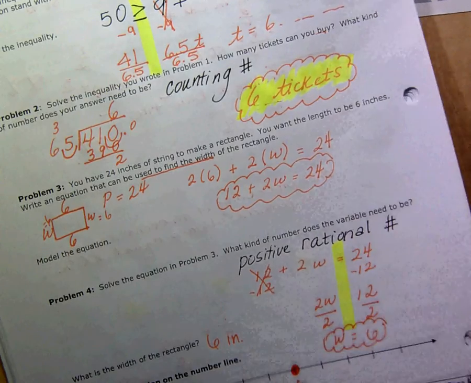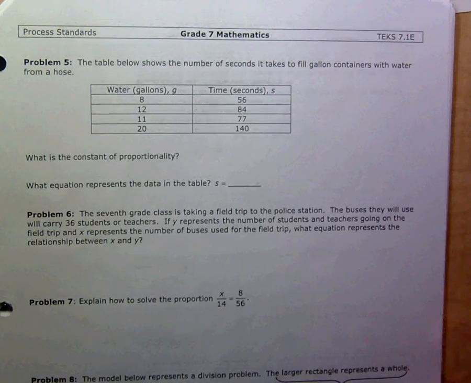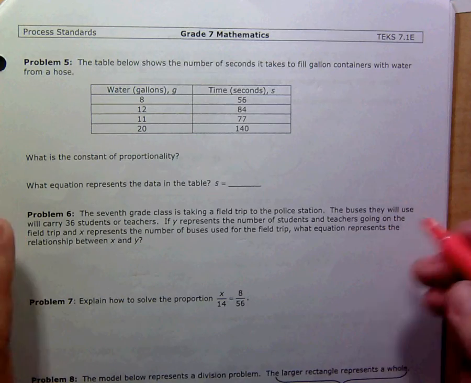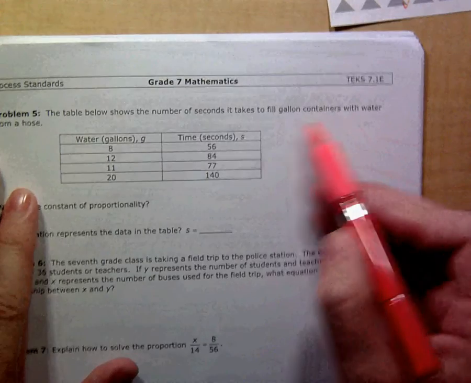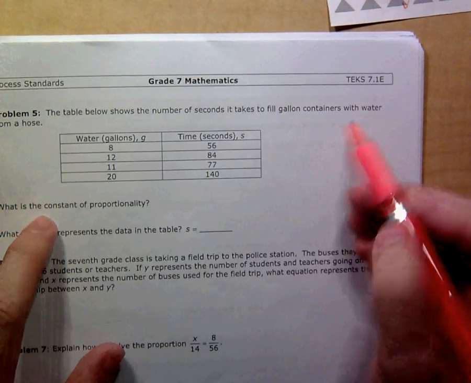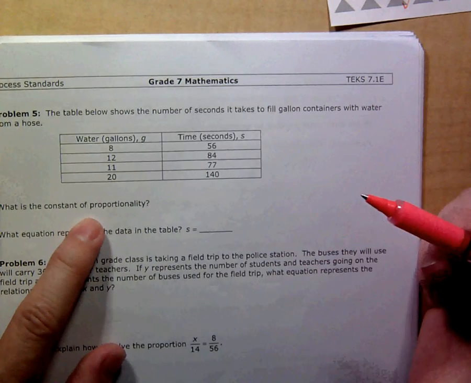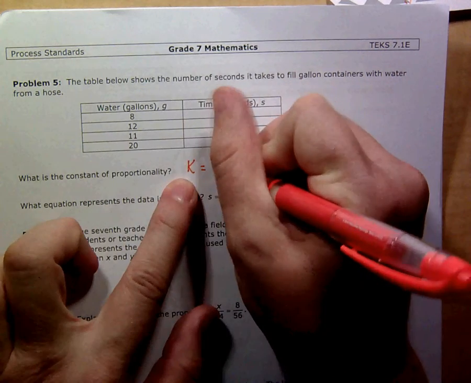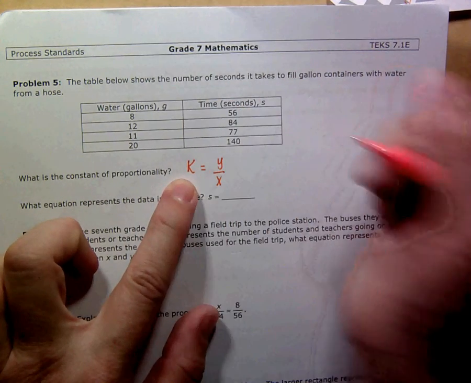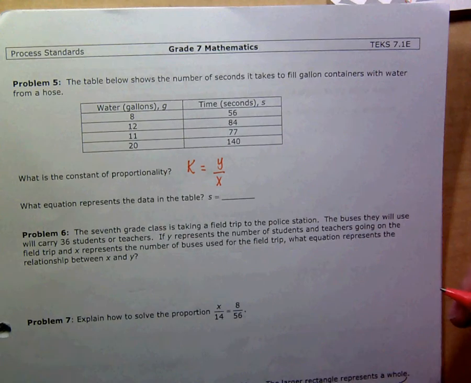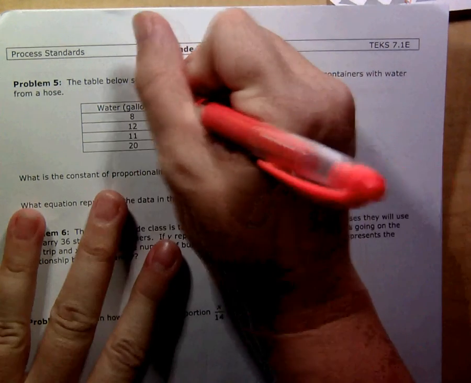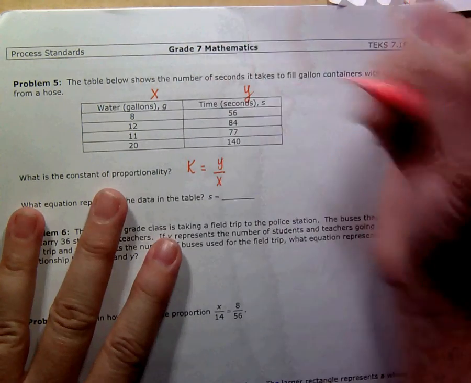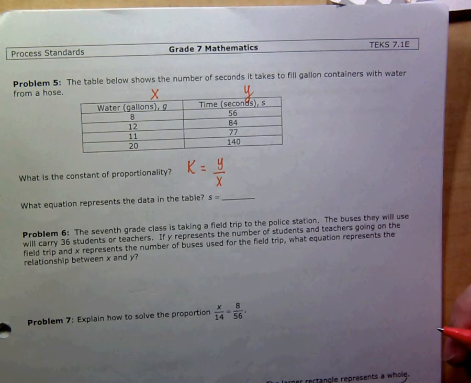For page 50, problem 5, the table below shows the number of seconds that it takes to fill a gallon container with water from a hose. What's the constant of proportionality? So if you look at your math chart, it says the constant of proportionality is K is equal to Y values divided by X. And we know that this is X and this is Y. That's the order that it's always given to us.